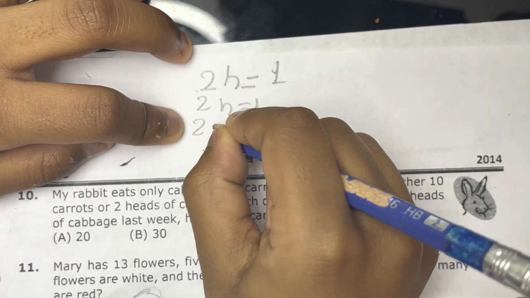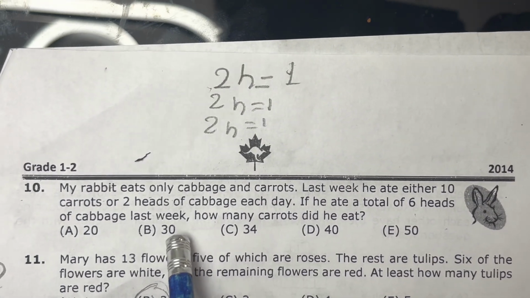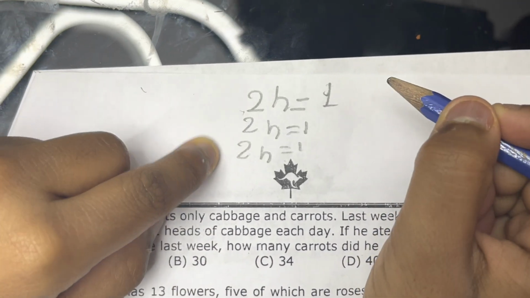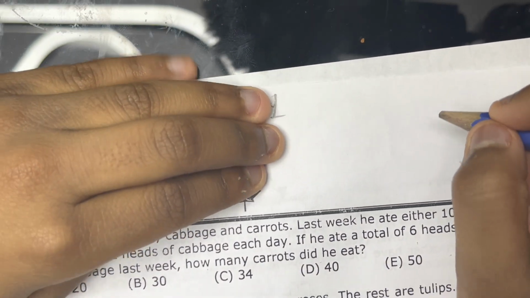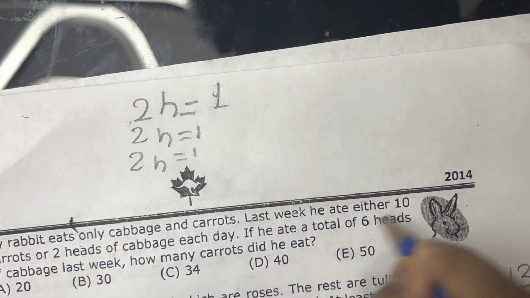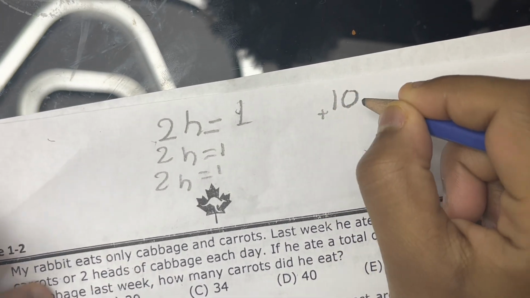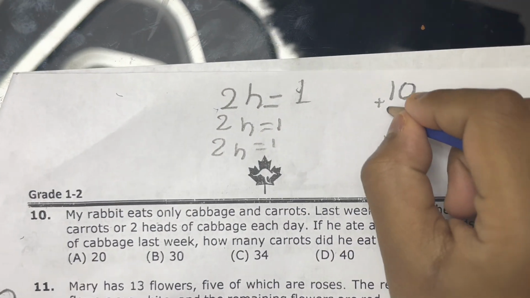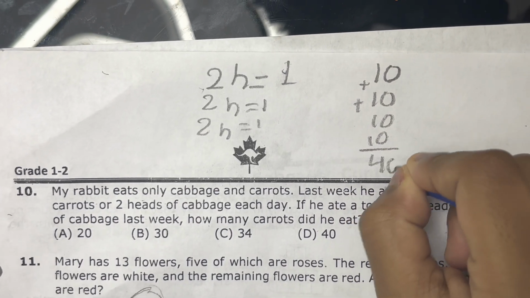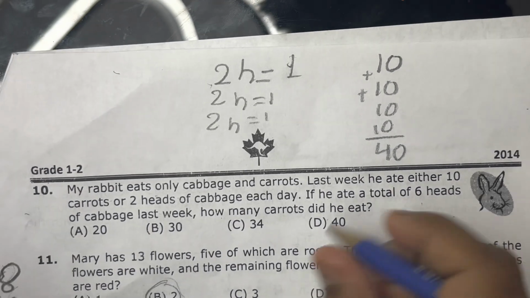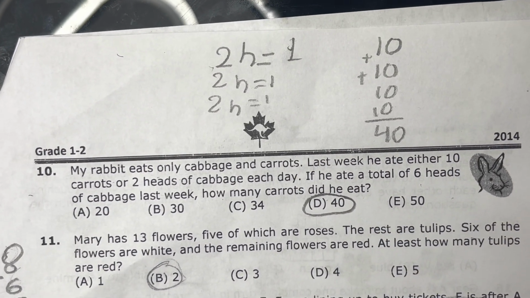So 6 heads of cabbage equals 3 days. So it says 1 week he ate. So this is not 1 week. It needs 4 more days. So these 4 days he ate carrots. Here it says he ate 10 carrots each day. So 10 plus 10 plus 10 plus 10 equals 40 carrots. So the answer is D, 40, because the rabbit ate 40 carrots.